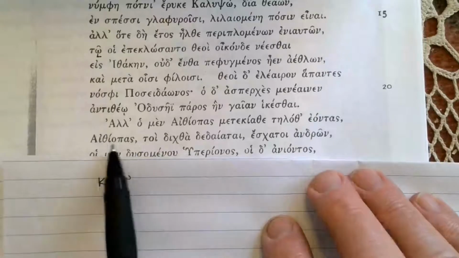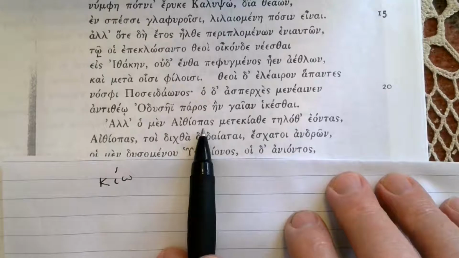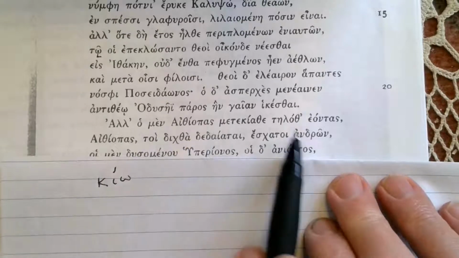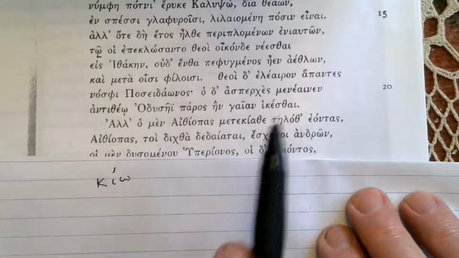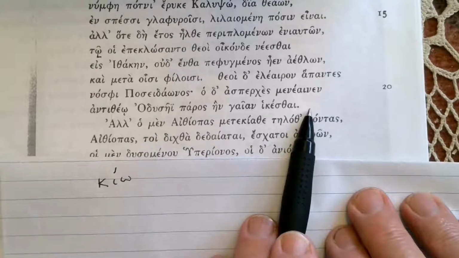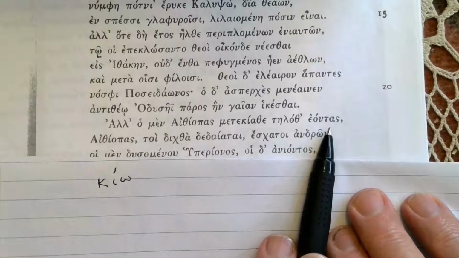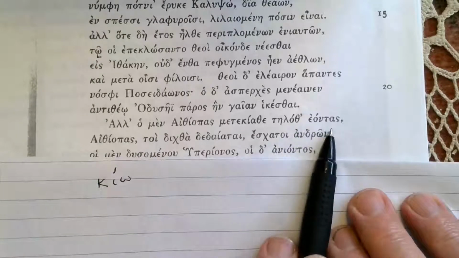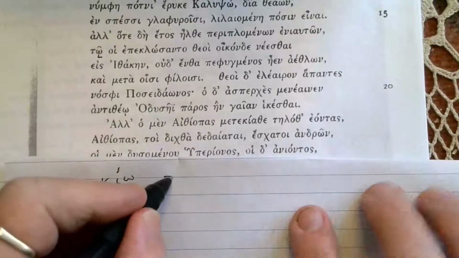Okay, so, but he was going on a visit to the Aithiopas, to the Ethiopians. Telothiontas, those being, you normally wouldn't get the e in front, you just get ontas. In Attic, here we have the uncontracted participle from the verb to be, so they're being teloth. Now what's missing at the end there?